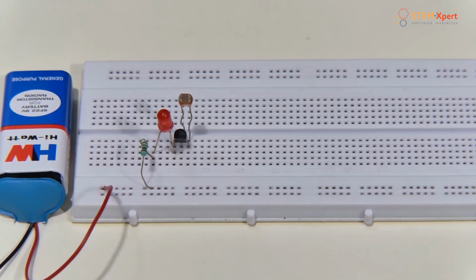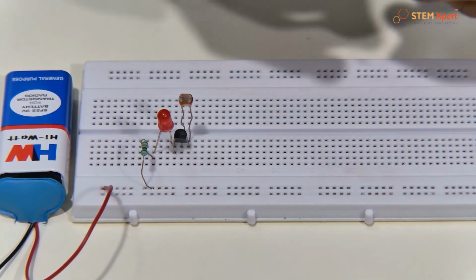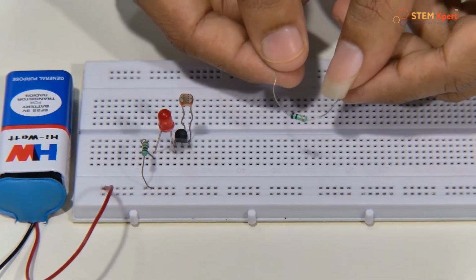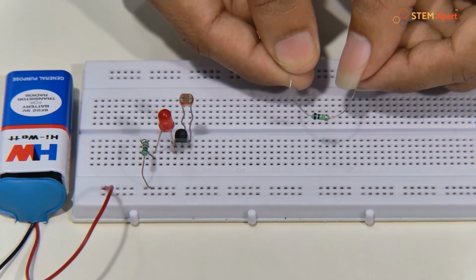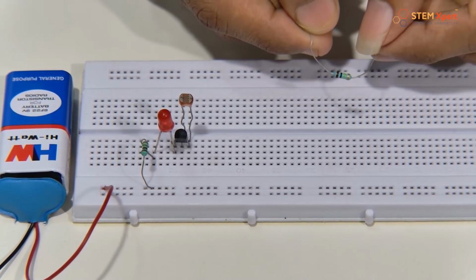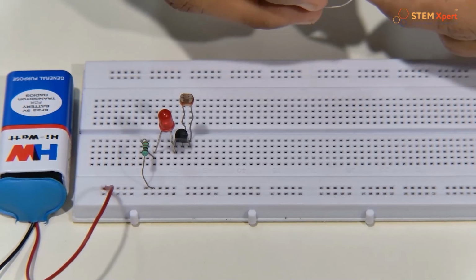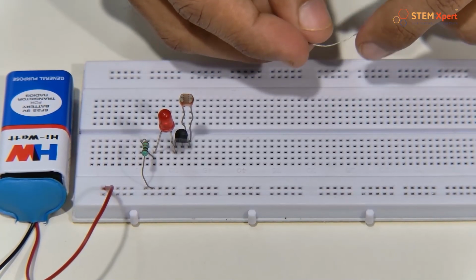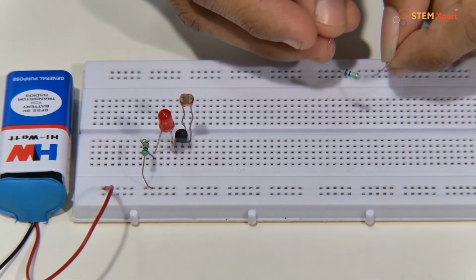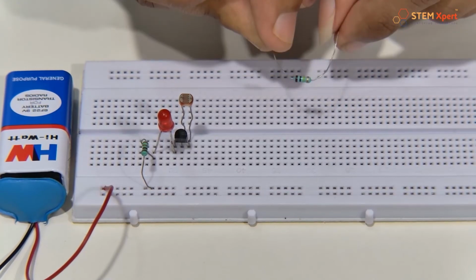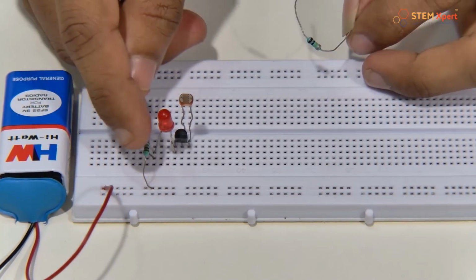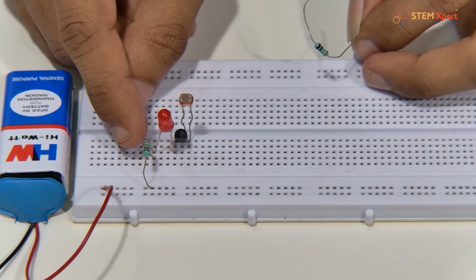Okay, finally we are there, only a few more steps. The next step, we need to connect the 100K resistor along with the base terminal of our transistor, because we know that from the positive of the battery two resistors are connected, that is the 330 ohm resistor and this one, that is the 100K resistor. So here we just connected our 330 resistor.